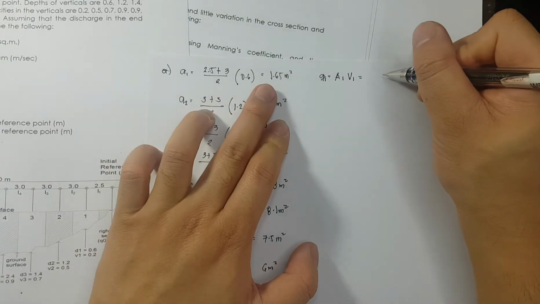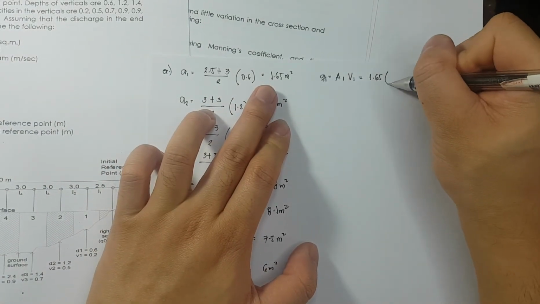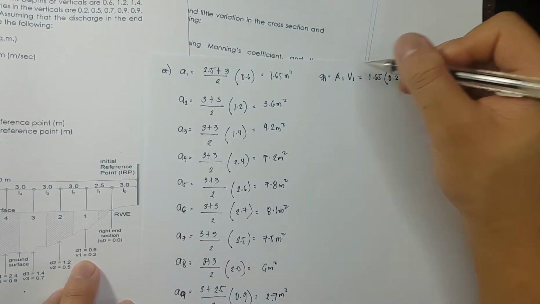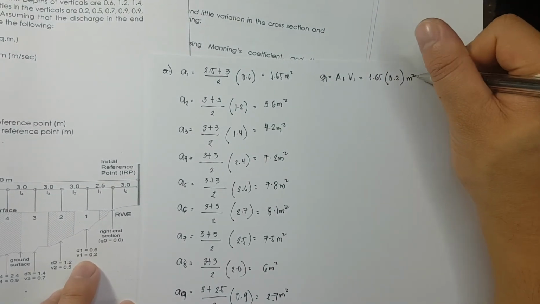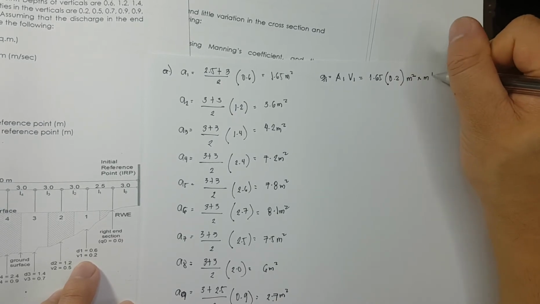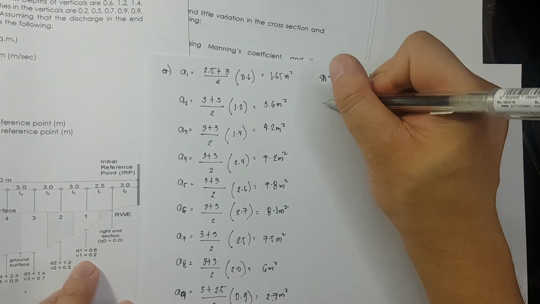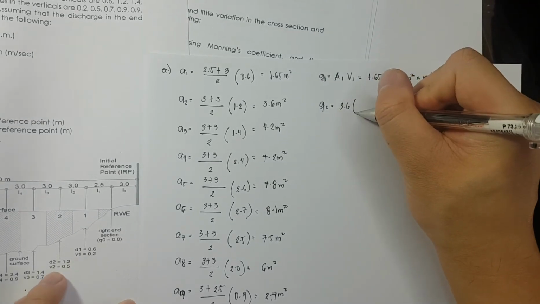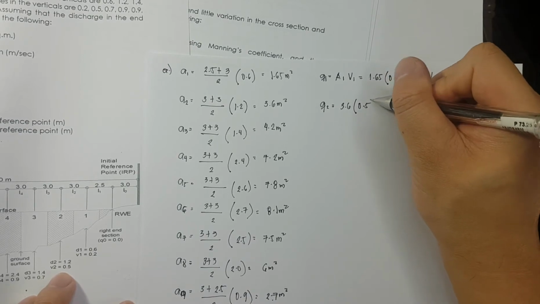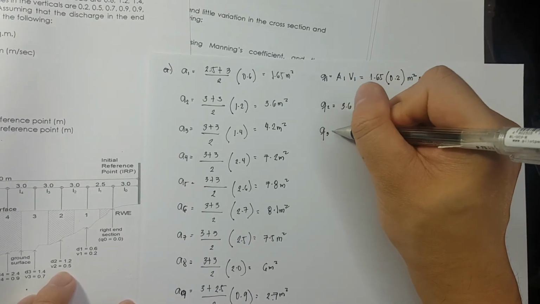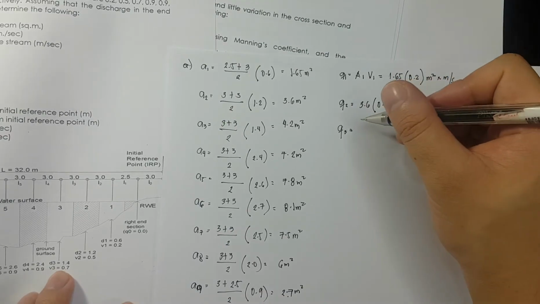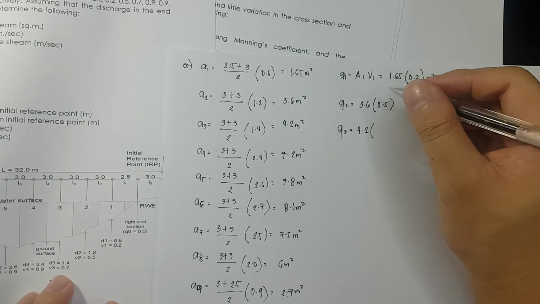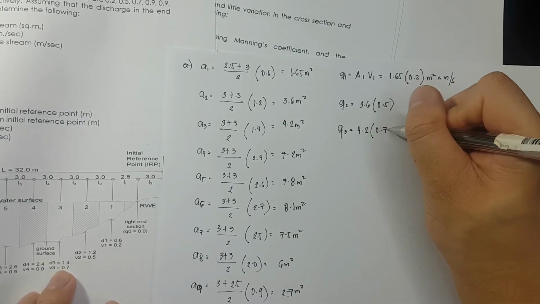So what is area 1? 1.65 times velocity 1, which is 0.2. Take note, it is meter squared times meter per second. Okay? So Q2 is equivalent to 3.6 times 0.5. Q3 is equivalent to 4.2 times 0.7.